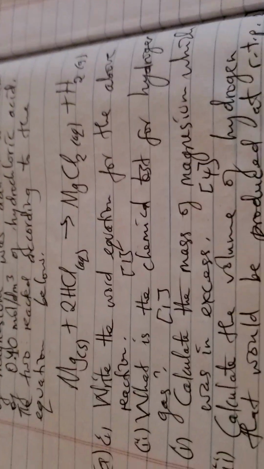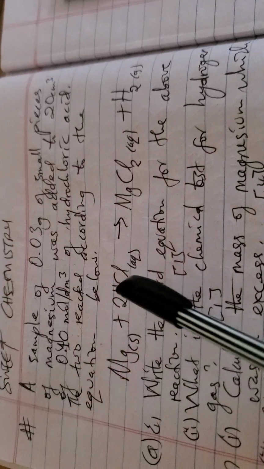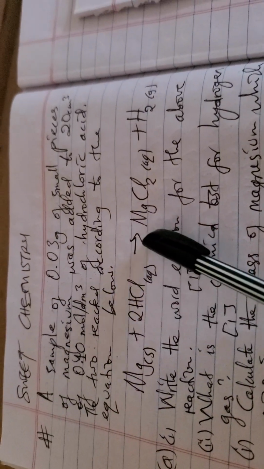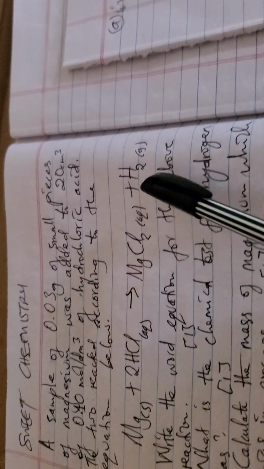So that is the answer to question A1. We can see here we have magnesium plus hydrochloric acid to produce magnesium chloride and hydrogen. So that is now in words, which is the written form.